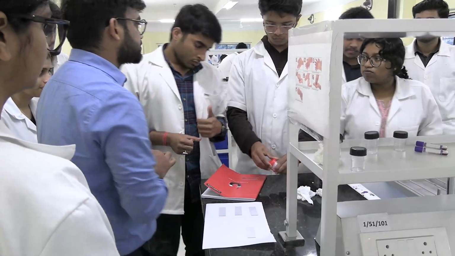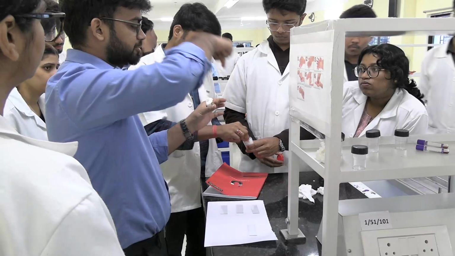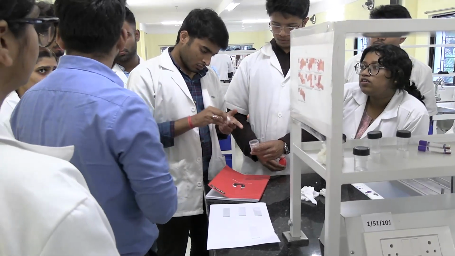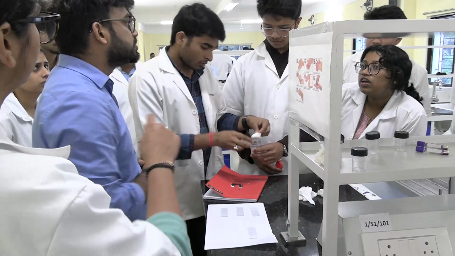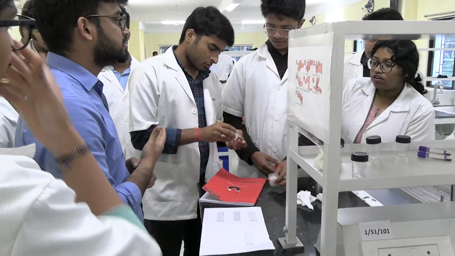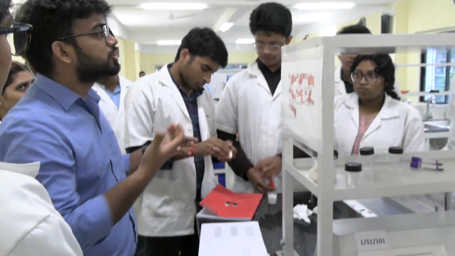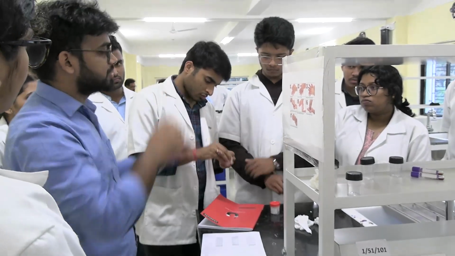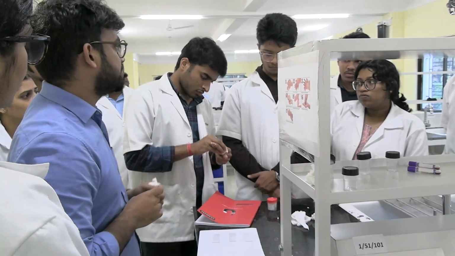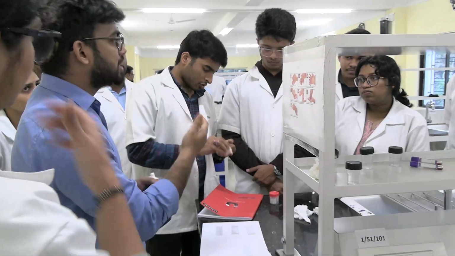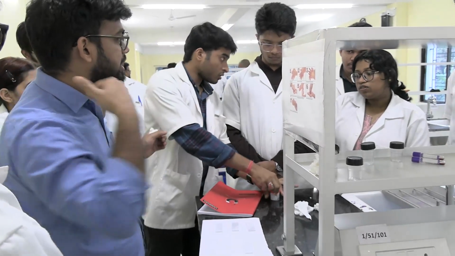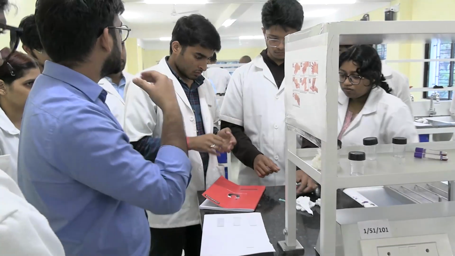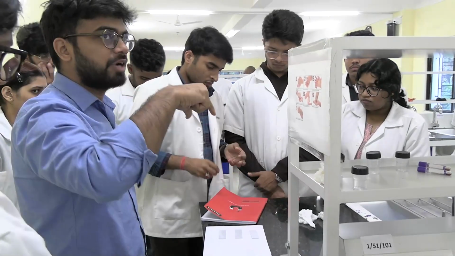What will happen if I make the angle of the spreader more than 45 degrees? Thicker, at the head end it will be thicker. And what will happen if the angle of the spreader is less than 45 degrees? Thinner at the head end, and the blood cells will be present more at the periphery. That's why you need to make sure the angle is 45 degrees.